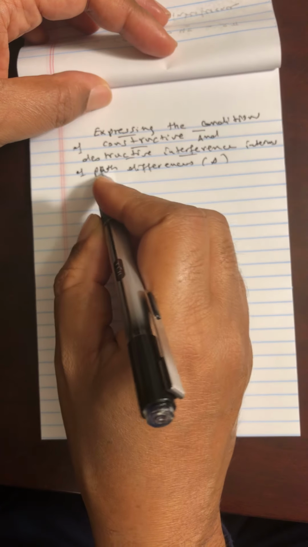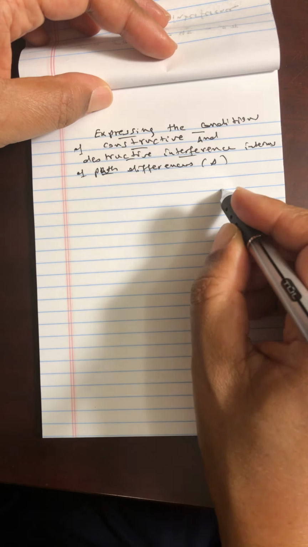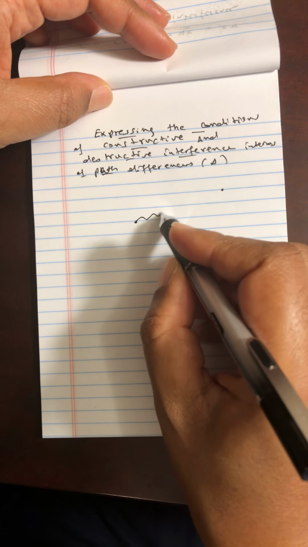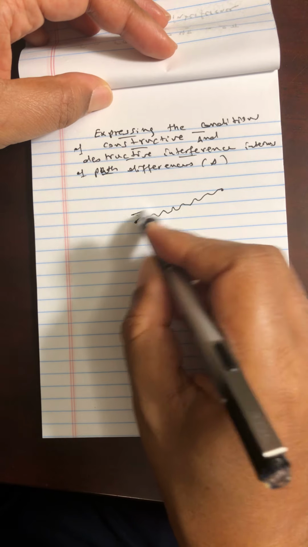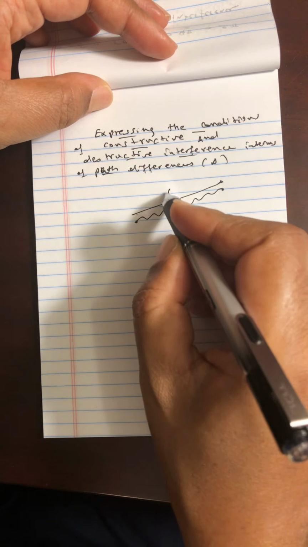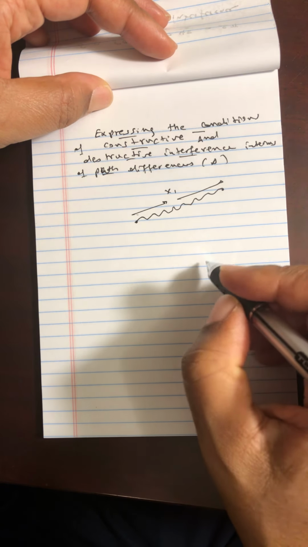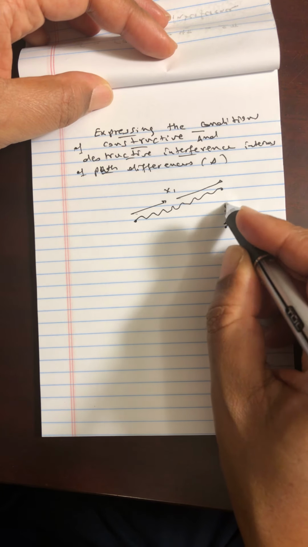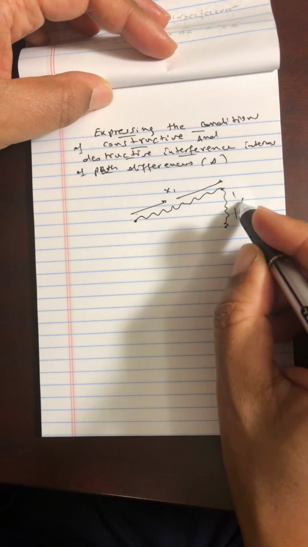So path difference is the difference between the distance traveled by the two waves. Let's say one of them starts over here and travels a distance of x1, and another starts over here and travels a distance of x2.